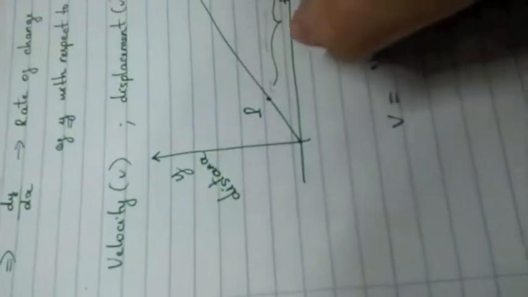So the gradient of the line PQ represents the average velocity of the body during the time interval. Therefore, we could find the velocity v at time t by applying the knowledge of differentiation. We could say that v equals ds, which is the displacement, the distance, over dt.